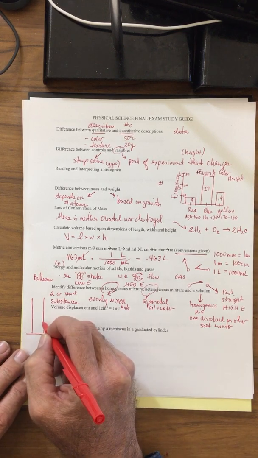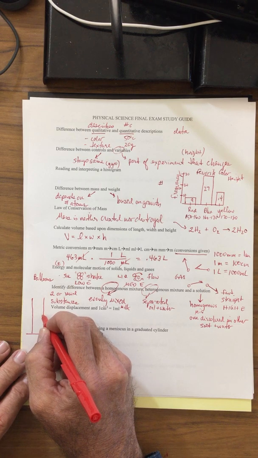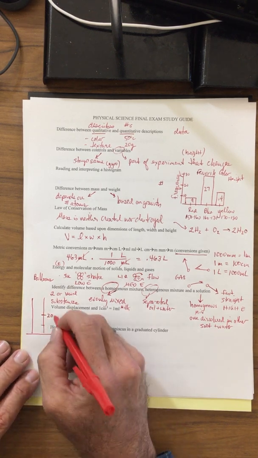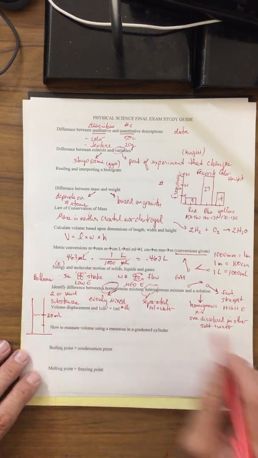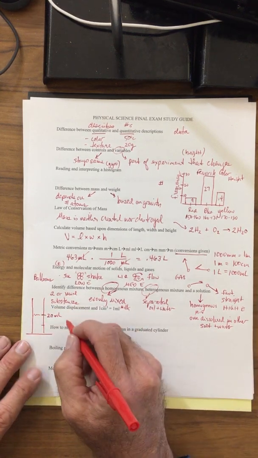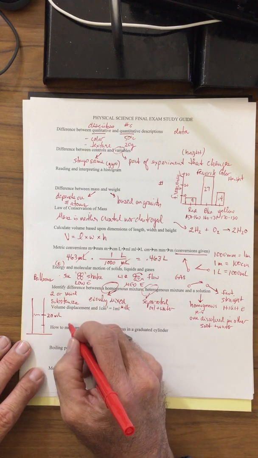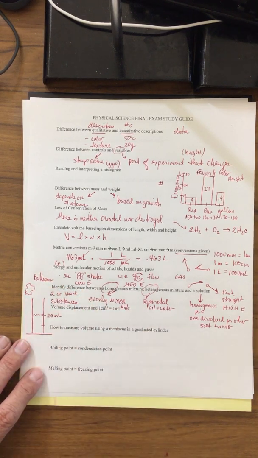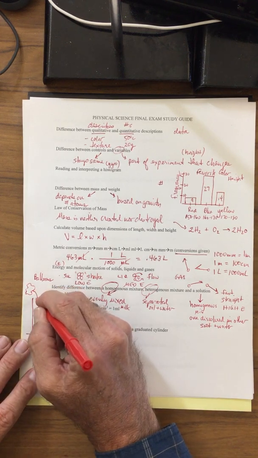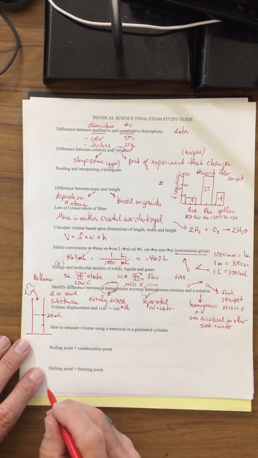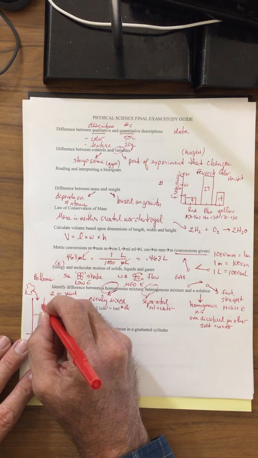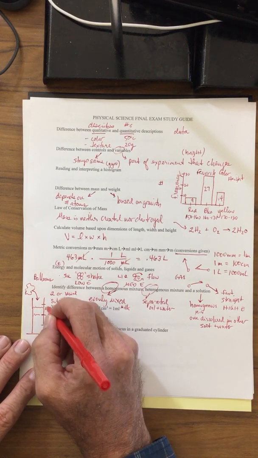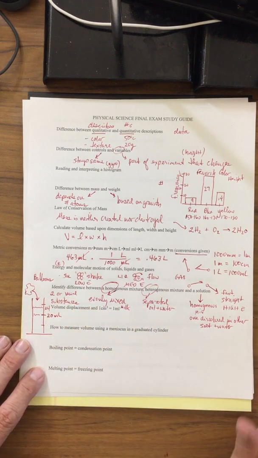You start off with 20 milliliters of fluid, and you have an irregular object. Okay, it's a rock. You then put the rock in, and it pushes the water up to 24 milliliters.